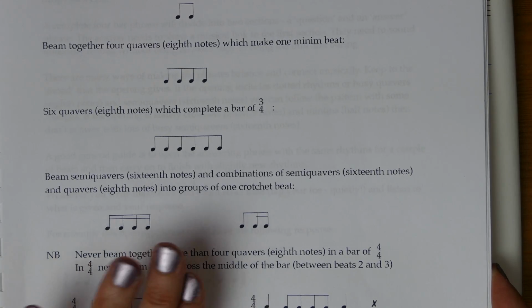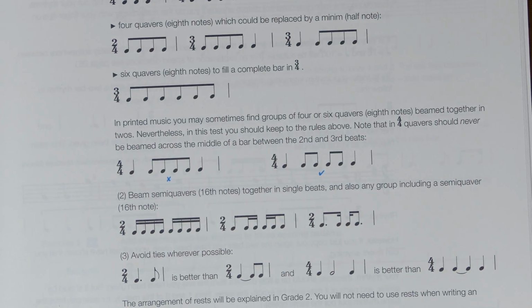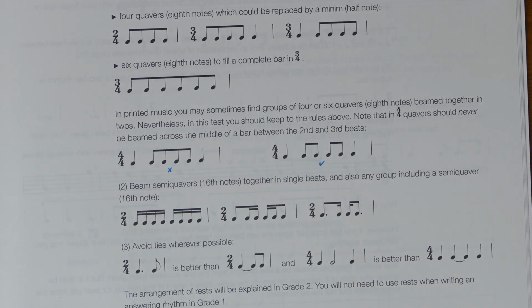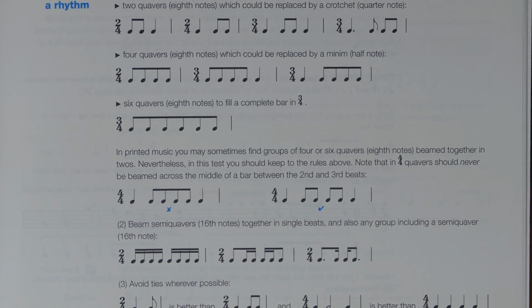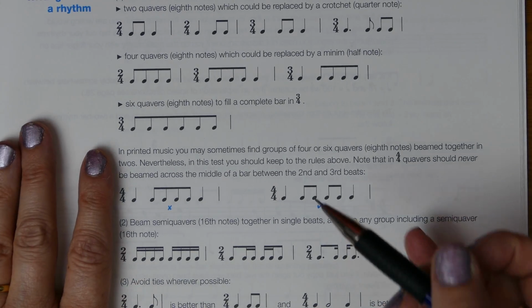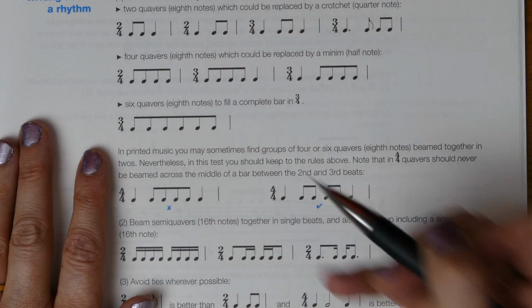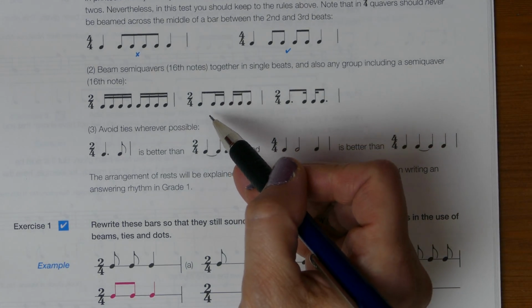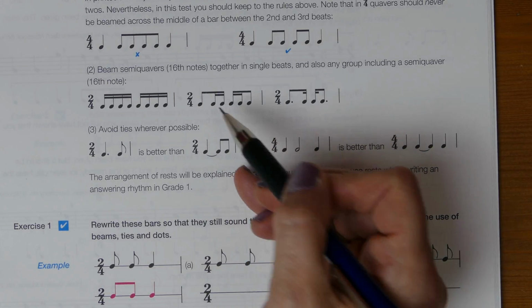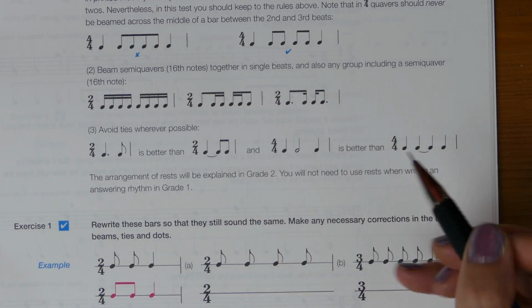It's all spelled out for you on this little download here, and it's also itemised. If we turn over the page to page 23, there's quite a lot of information to go through. In principle, it's mostly the same as what we covered in section F. We know that we beam together any combinations of quavers or eighth notes and quavers and semiquavers, or eighth notes and 16th notes, that make up one beat. So we're always grouping in one-beat groups.